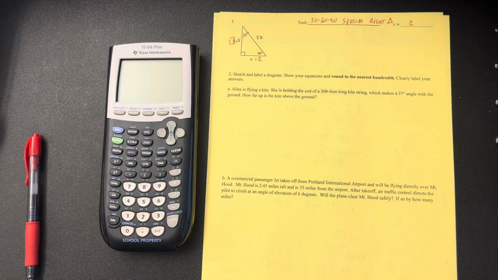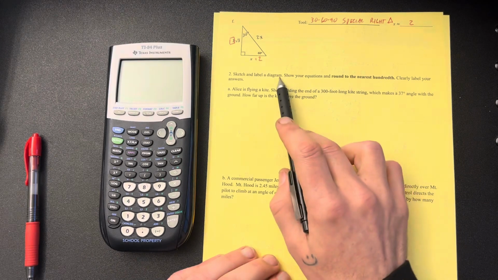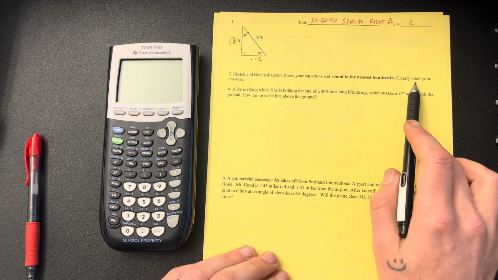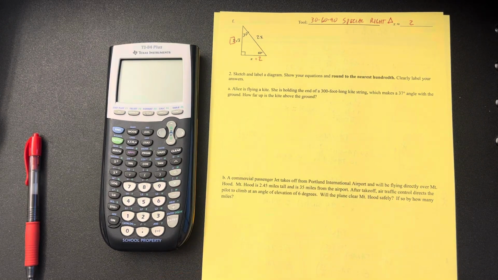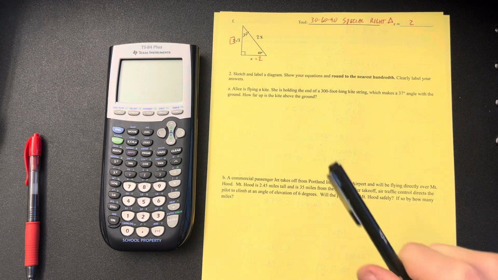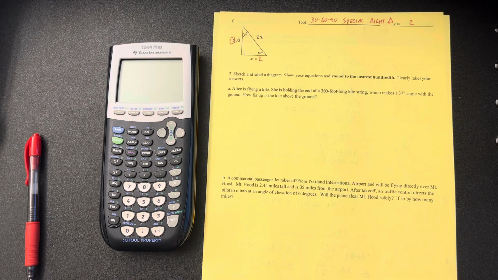Okay, down to the wordy problems. We're going to sketch and label a diagram, show your equations, round to the nearest hundredth, clearly label your answers. Okay, so we're going to draw some pictures here. The goal of drawing the pictures is to find some right triangle in there. We're going to use that right triangle and we're going to solve it basically just like every other problem we've already done. The only added portion of these is turning words into pictures, pictures into triangles.